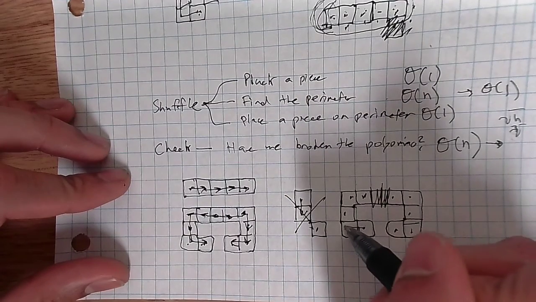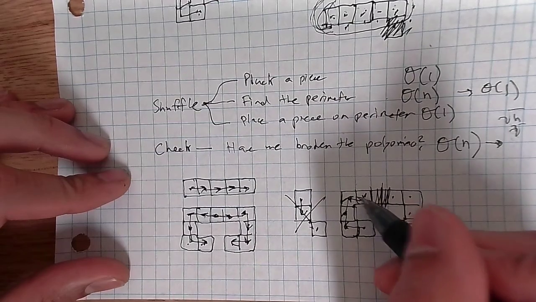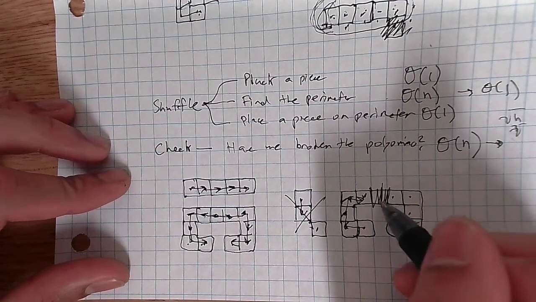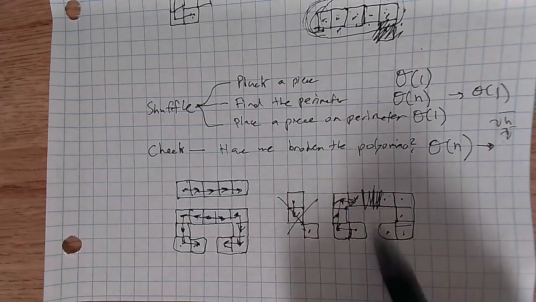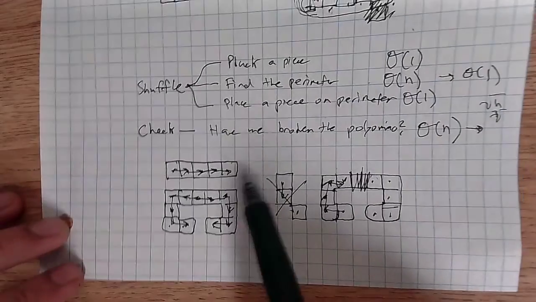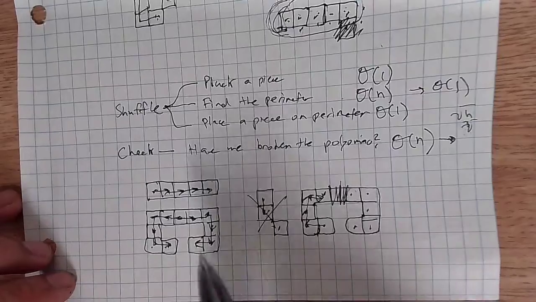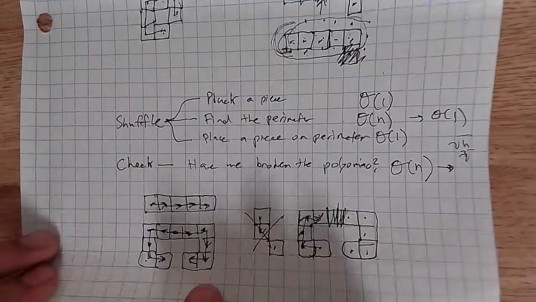This one, same story. We're going to pick a piece, we're going to go around, and okay, this is not valid because we can't reach these pieces, right? So now you've seen examples of how we check validity, and this is actually how our latest implementation works, or at least the latest implementation in Python. Okay, now let's talk about optimizations.